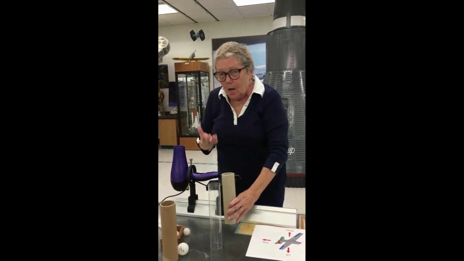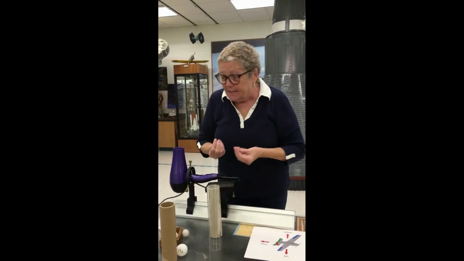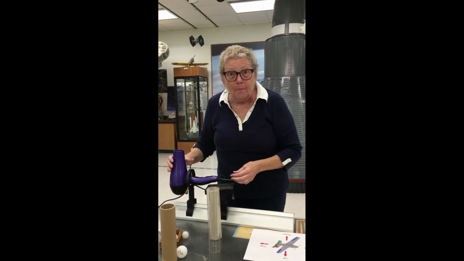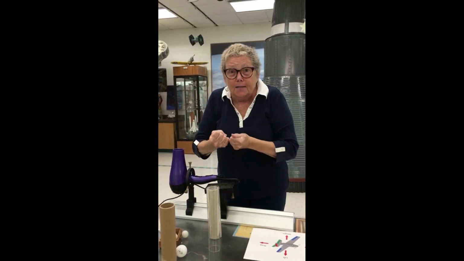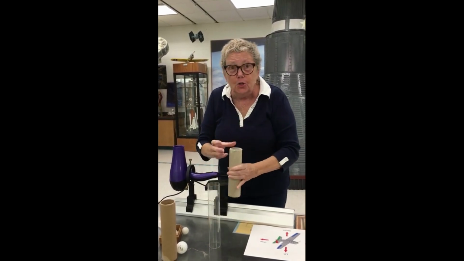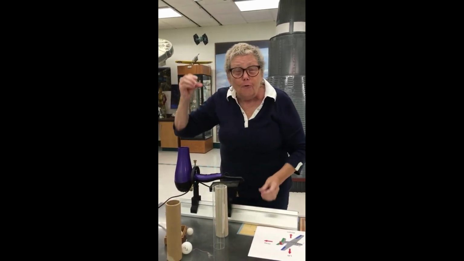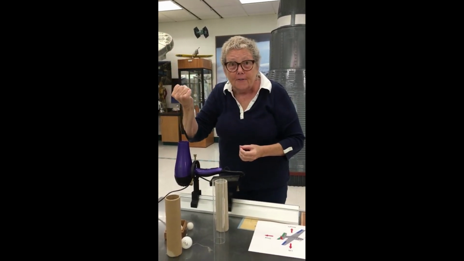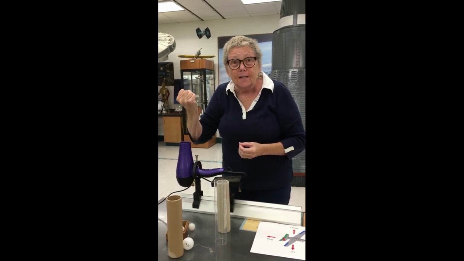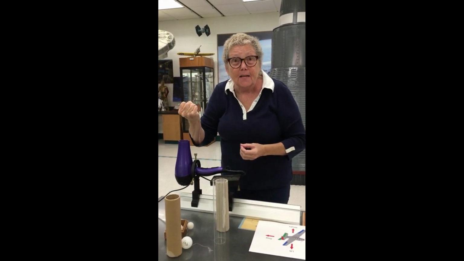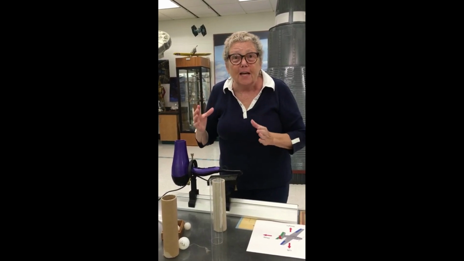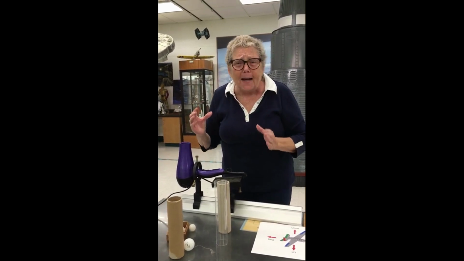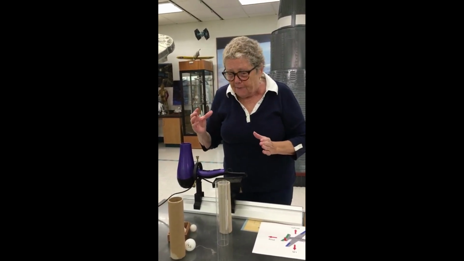So what was happening there is that the thrust from our engine was forcing so much lift through this tube that we overcame the gravity that was holding the ping pong ball in place. And that's what you have to do. When you're a rocket ship, you have to get beyond Earth's powerful gravity.